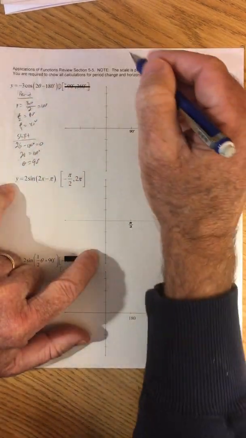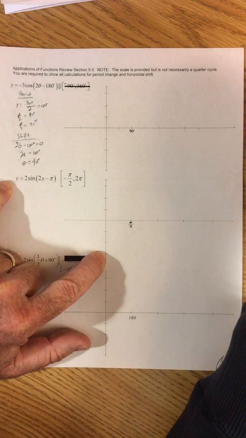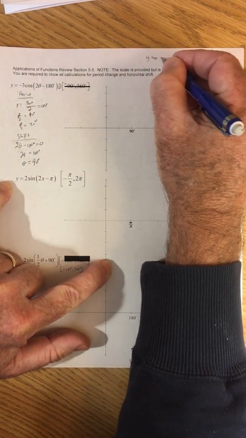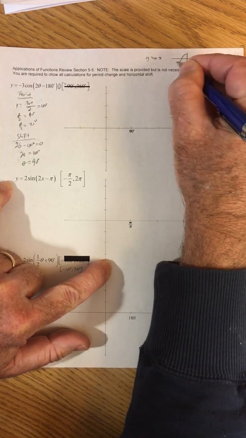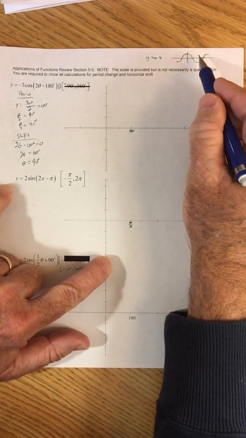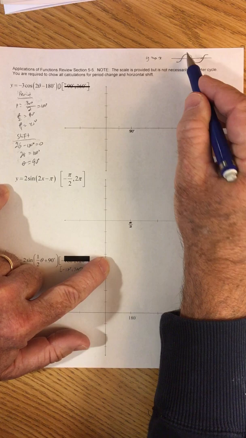All right, this is a cosine, so I'll sketch a cosine parent graph up here. All right, and really all we need is that, because the cosine starts at the high point.